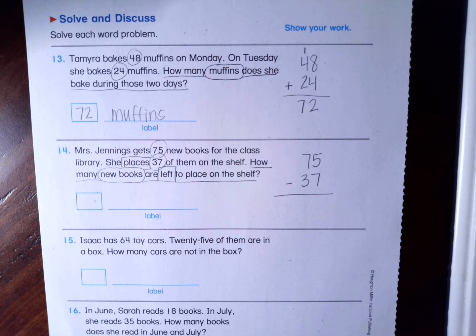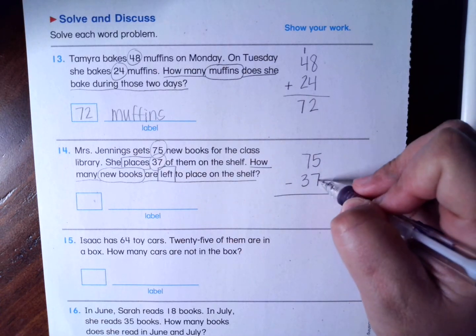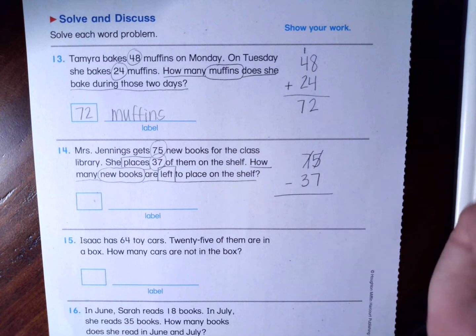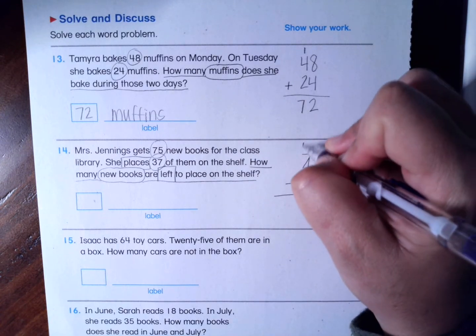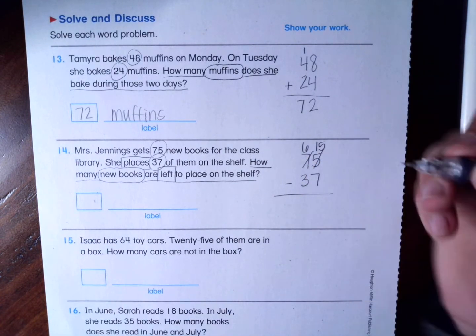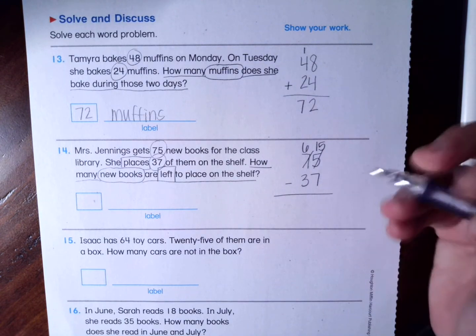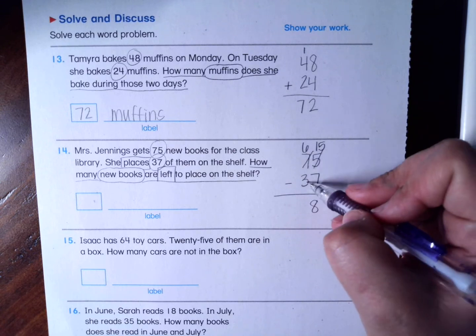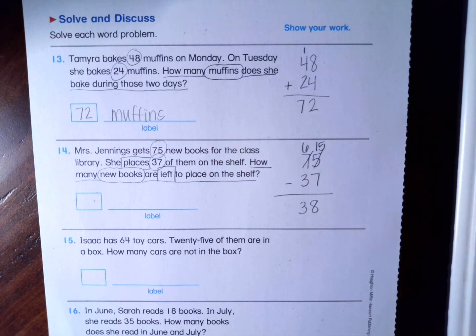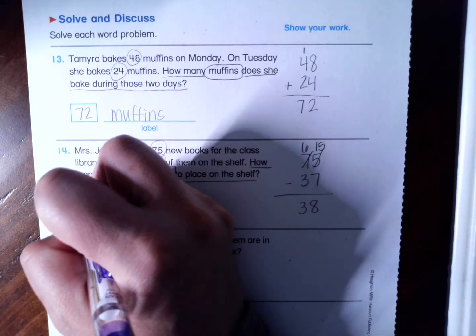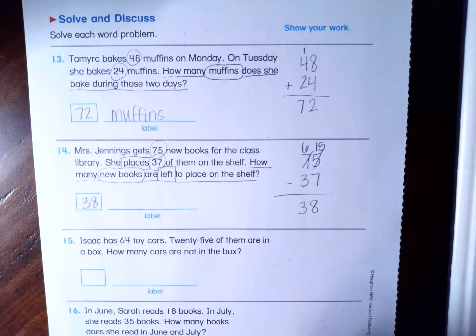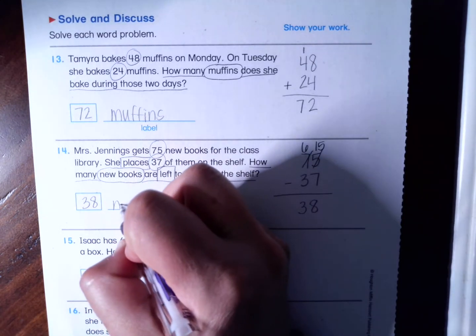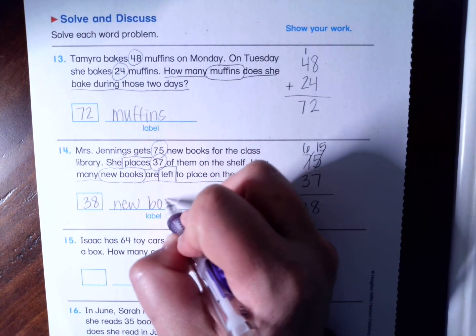All right, friends, let's see what you got. So 5 minus 7, I cannot do that. I go next door. Cross off my 7, change it to a 6, and bring back 10. 15, take away 7, that gives us 8. And 6, take away 3 is 3 for an answer of 38. So 38, and here's my label, new books.